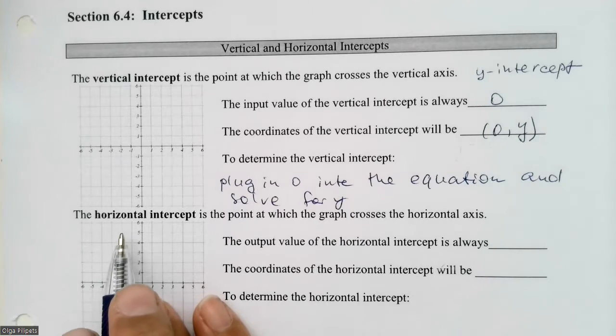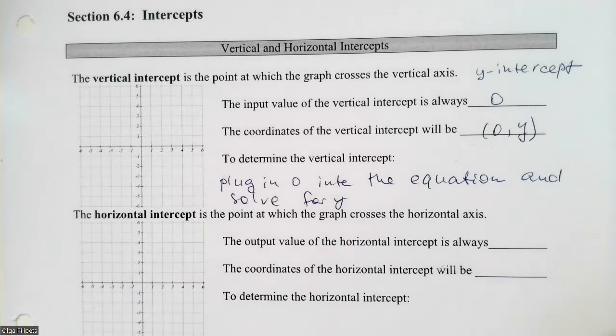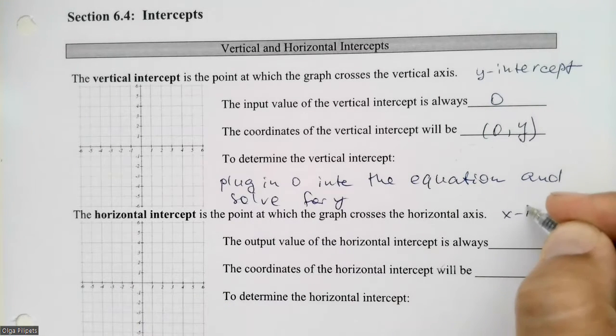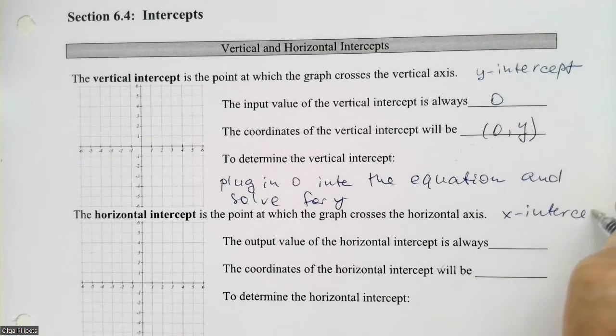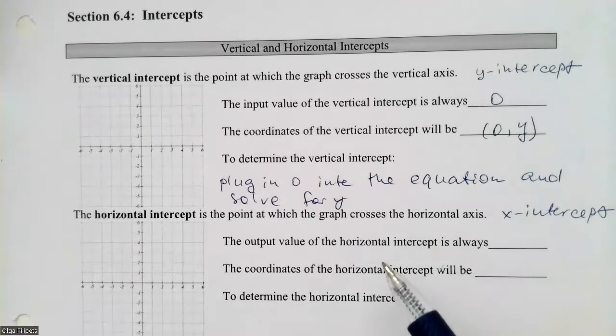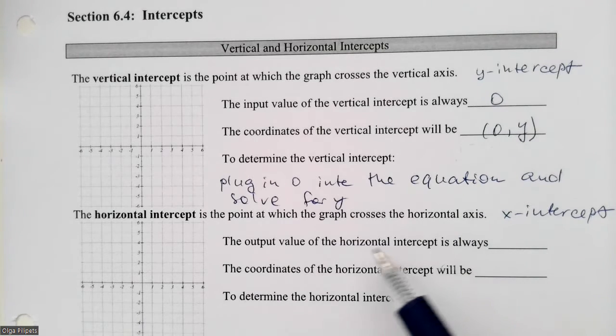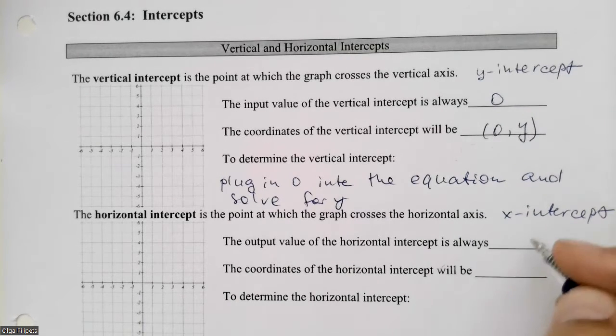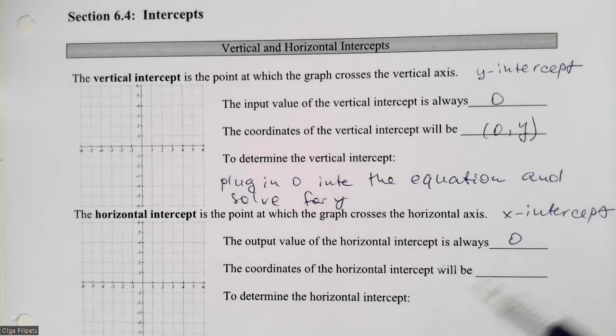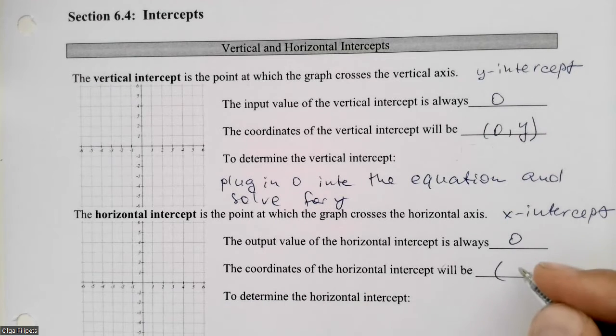Now, the horizontal intercept, also known as the x-intercept, is the point at which the graph crosses the horizontal axis, or the x-axis. The output value for the horizontal intercept is always 0. So the coordinates of the horizontal intercept have the form: some kind of x value and 0 for the y, always.